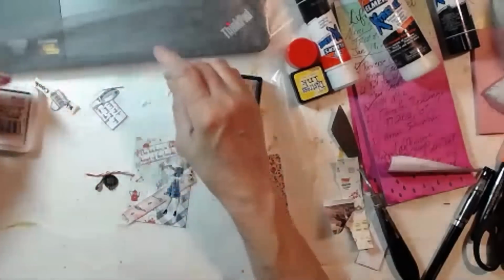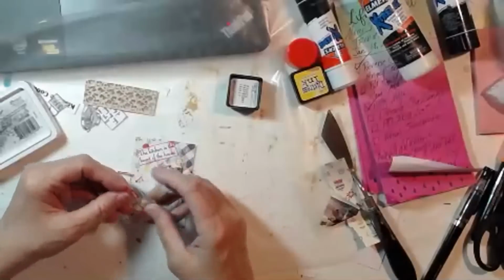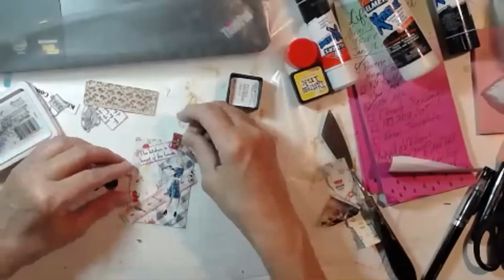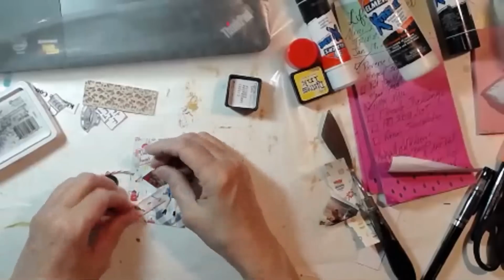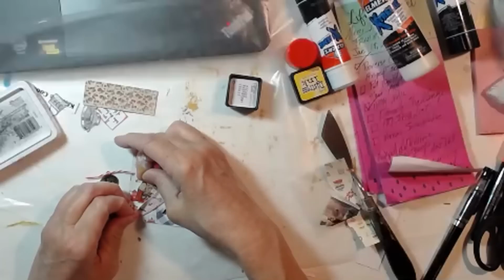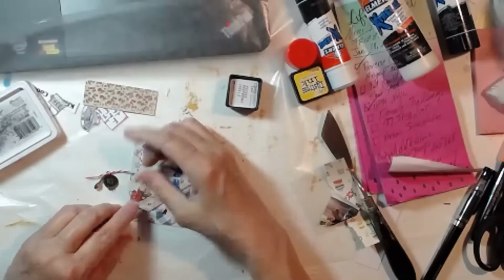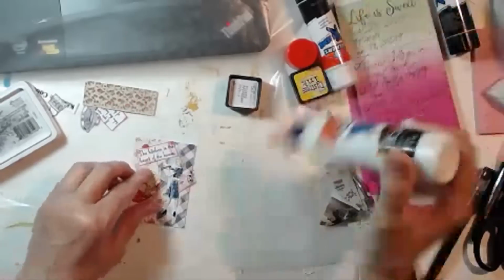Let's see. I want to get the cookbooks on here at least. I might have to save some of these other pieces, but let's put the cookbooks. Maybe I'll just tuck them in here, tuck them down there. Let's put a tab of glue.